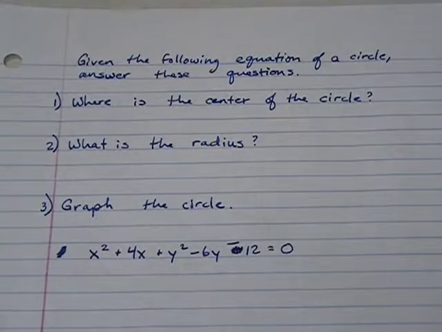So today I want to talk about circles, and I've dialed up a little example here for us. It says, given the following equation of a circle, answer these questions. Number 1, where is the center of the circle? Number 2, what is the radius of the circle? And number 3, graph the circle.